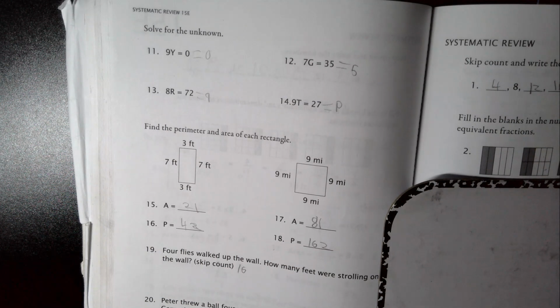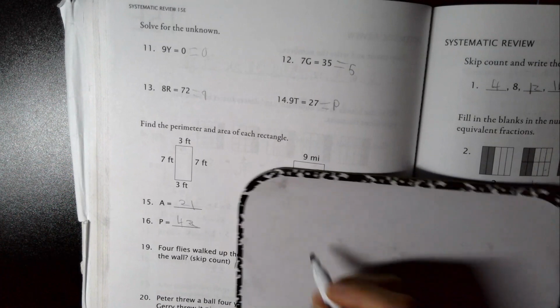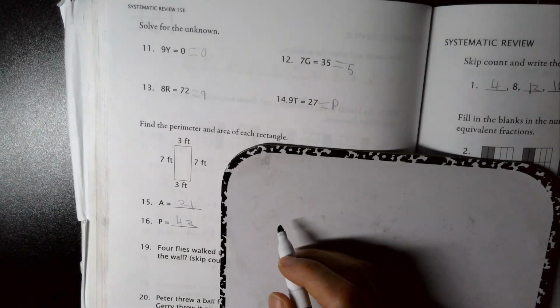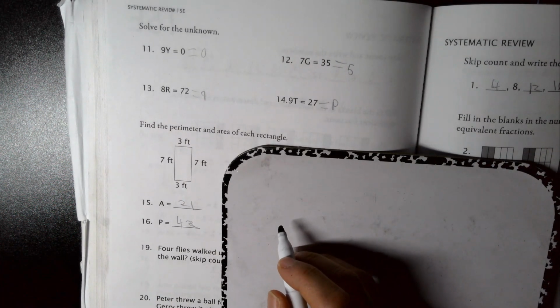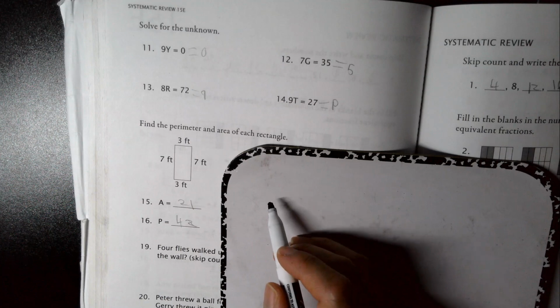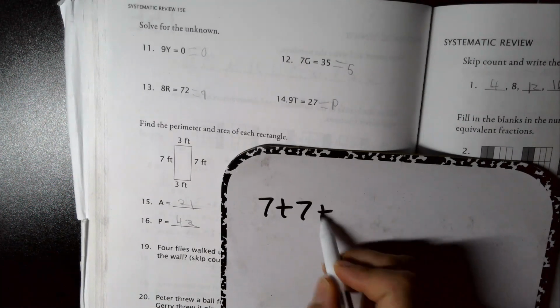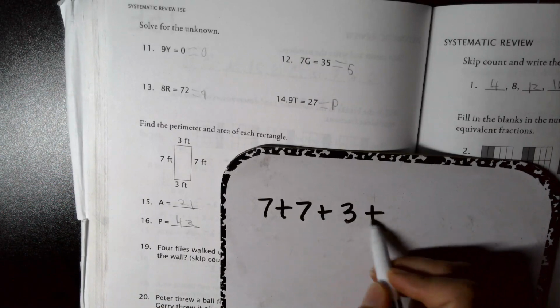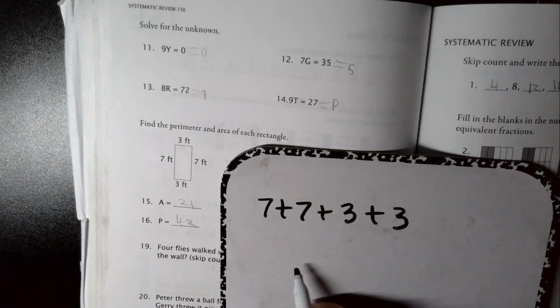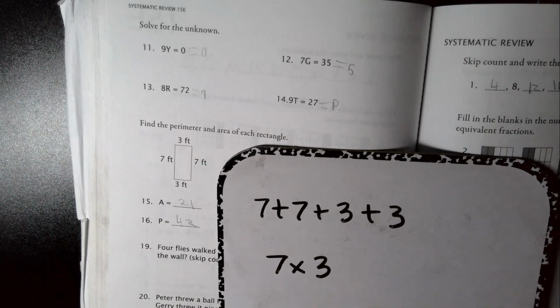Okay, the next one says find the perimeter and area of each rectangle. So when I start doing these, and I'm like, oh my gosh, I don't know what the area is or what the perimeter is. How do I figure it out? I'm confused. Okay, well, we have our sides over here, and one of them you're supposed to add all the sides, and that looks like this. Something like that. And then the other one, you only have to multiply 2 sides, length and the width.